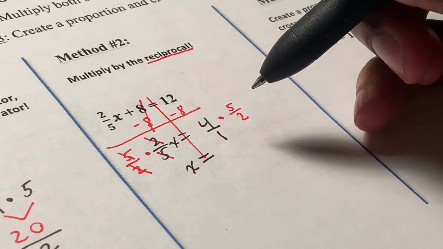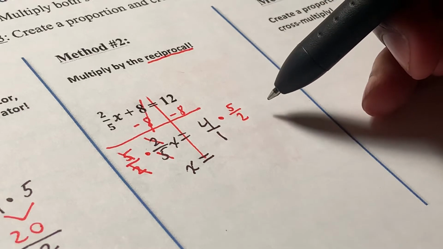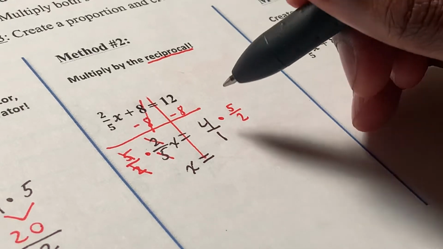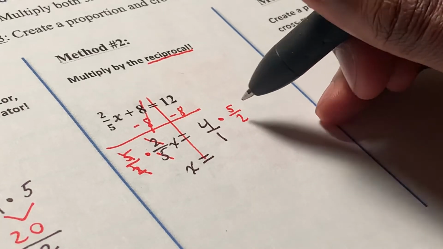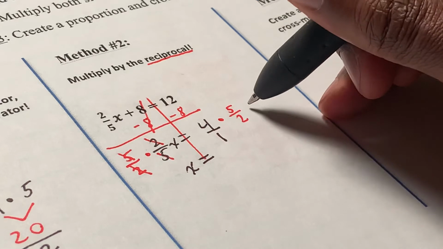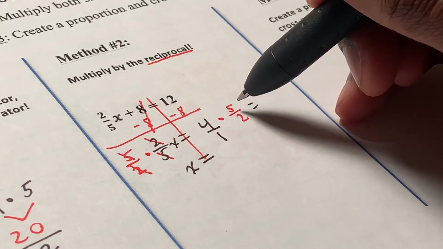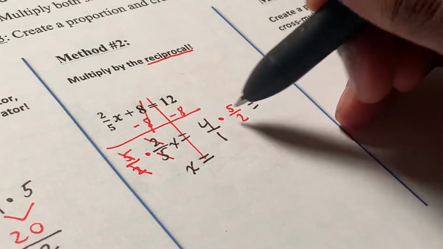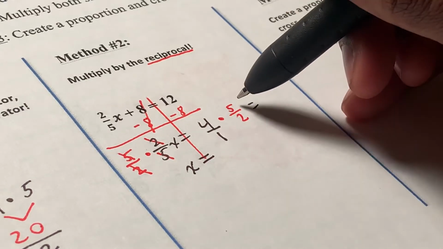And now, ladies and gentlemen, I have a choice. I can either cross-cancel first and then multiply straight across, or I can multiply straight across. So you know what? Let's do it both ways. Let's multiply straight across first, and then later on we'll try cross-canceling. So 4 times 5 straight across. Remember, we don't cross-multiply when multiplying fractions. Okay, do not crisscross multiply. When you multiply fractions, you multiply straight across.